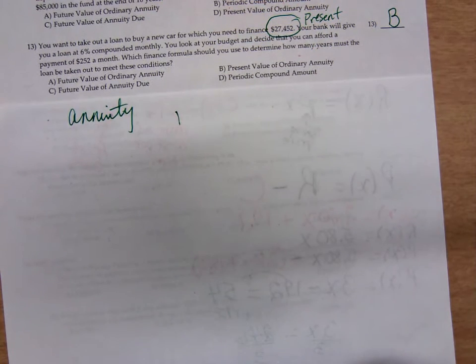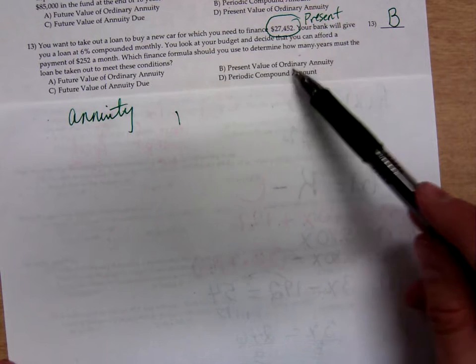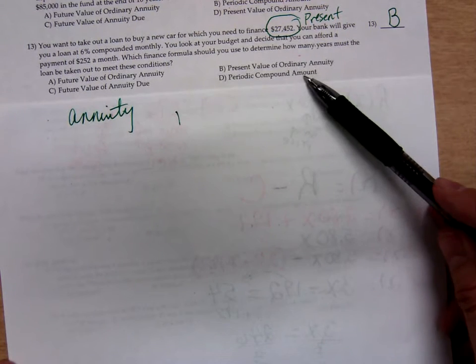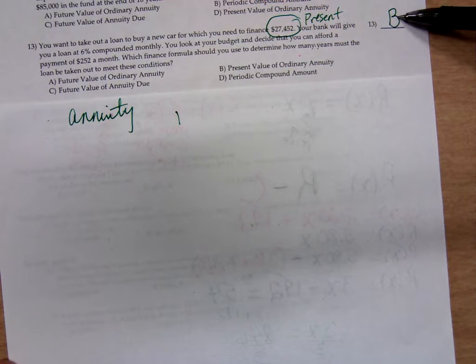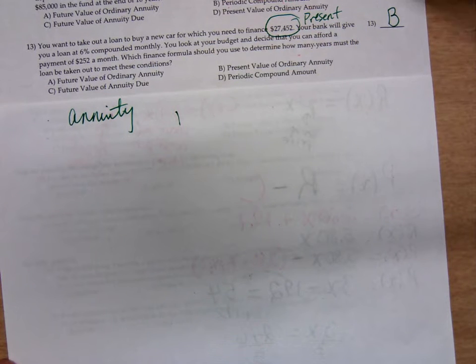It's still a present value of an ordinary annuity formula. Now, by the way, you should know this, but I'll say it anyway. Just because all three of these have been B doesn't mean on your test they'll all be B. This is just randomly arranged letters.